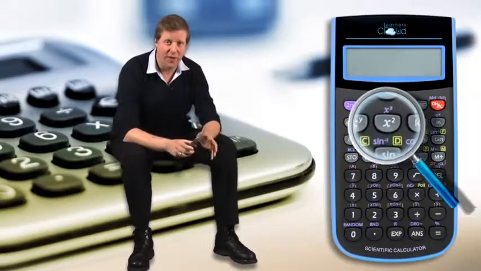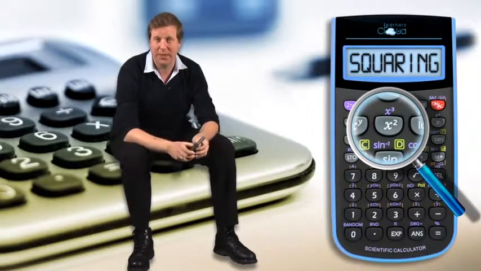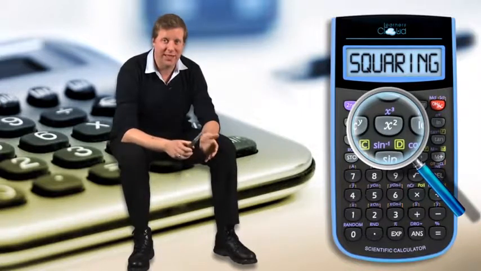Now let's look at how to square a number using a calculator. Now it should be quite obvious, especially on this calculator layout here, that the x squared button is the button we need in order to square a number. So in this case, if we wanted to do 5 squared, we would press 5 and then the x squared button, and it would give us our answer of 25.